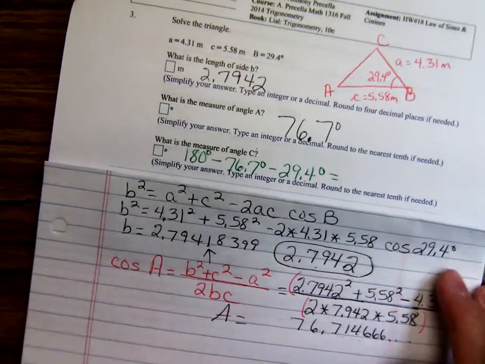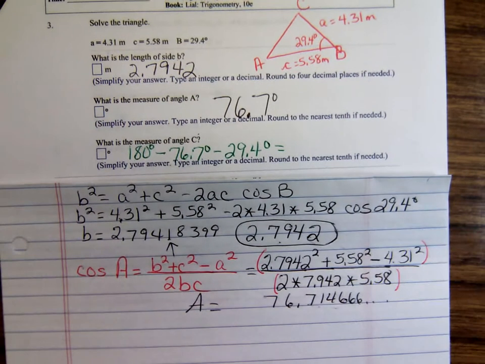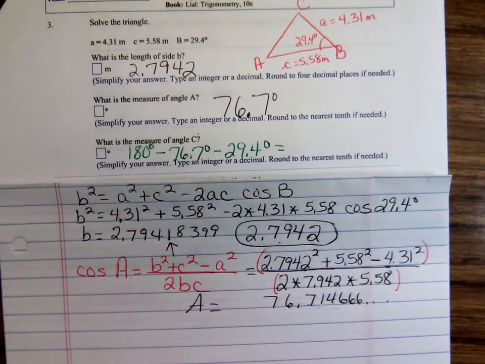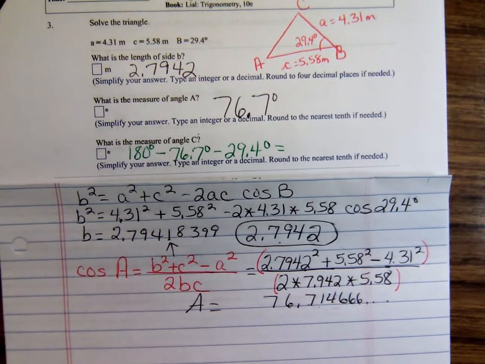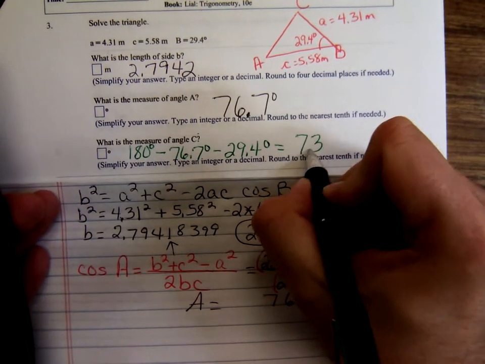Oops, I'm dropping my calculator. 180 minus 76.7 minus 29.4. That's going to be 73.9 degrees.